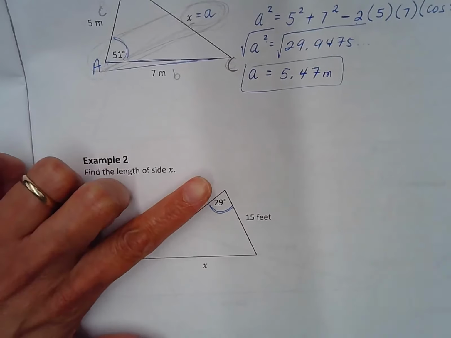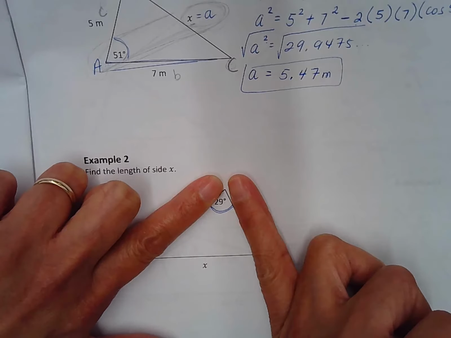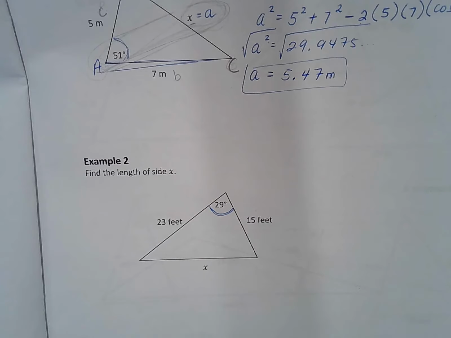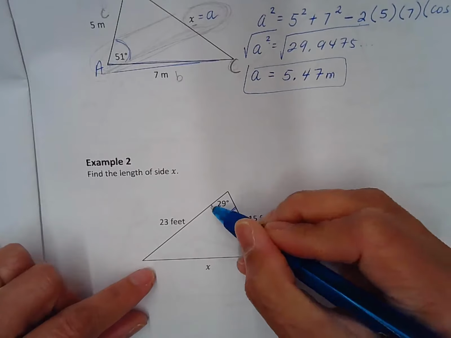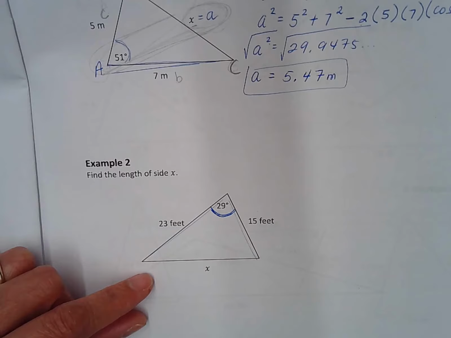When the angle is in the middle of the two sides. Don't take me literally. This is not a real sandwich. So when the angle is in between the two sides.